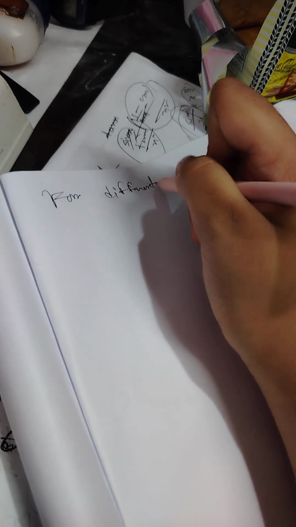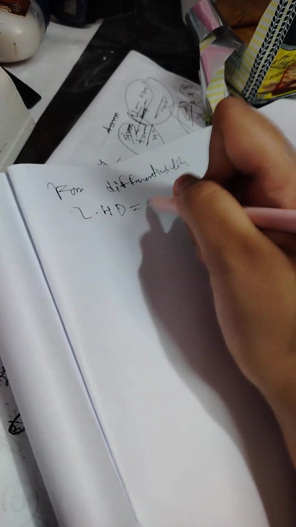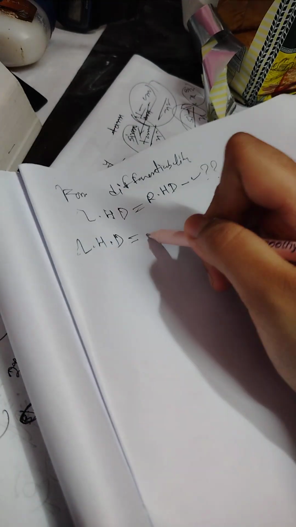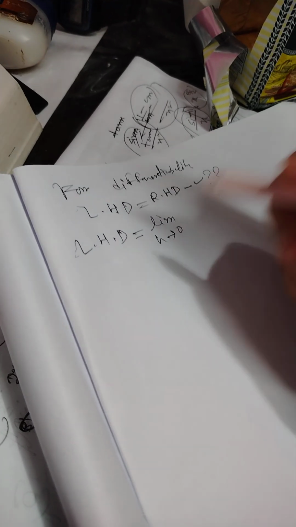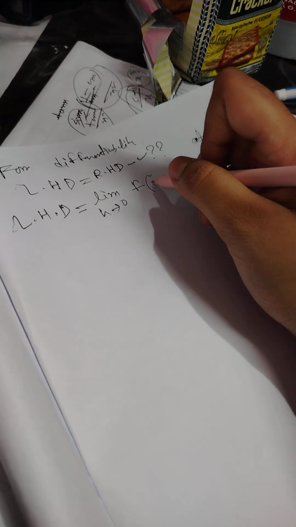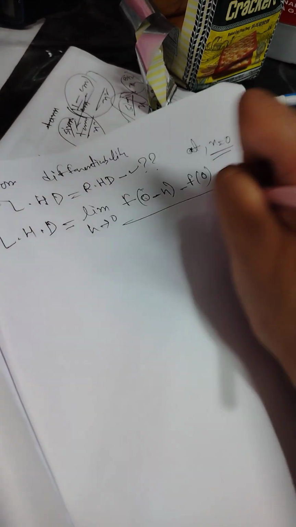Now, let's check if it's actually differentiable or not. For differentiability, we have to figure out whether the left hand derivative equals the right hand derivative. The left hand derivative is the limit as h tends to 0, h being an extremely small number, of f of (0 minus h) minus f of 0, divided by minus h.